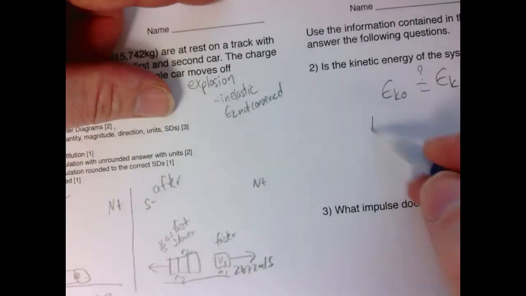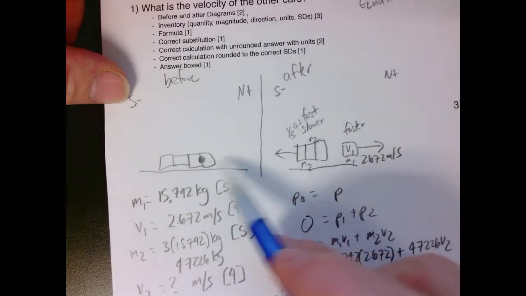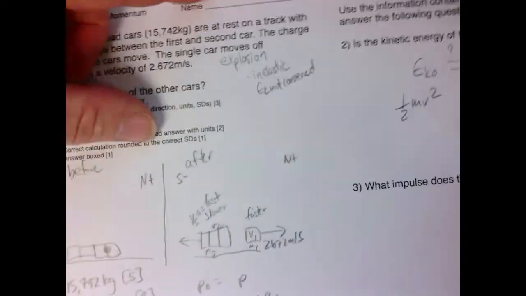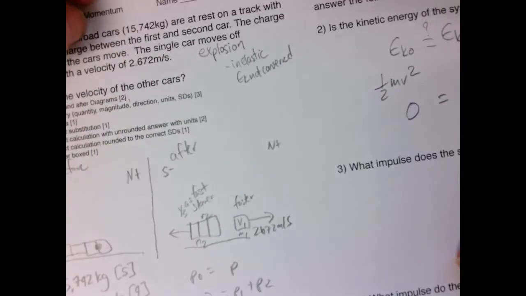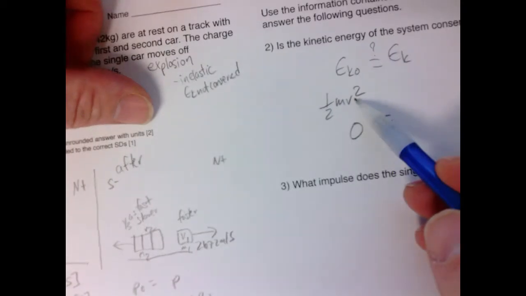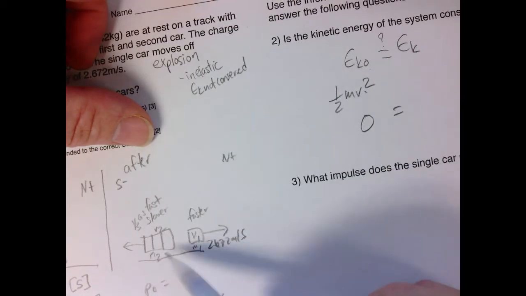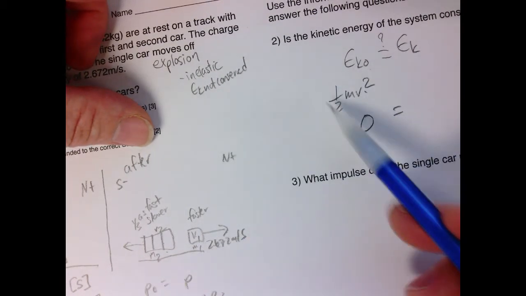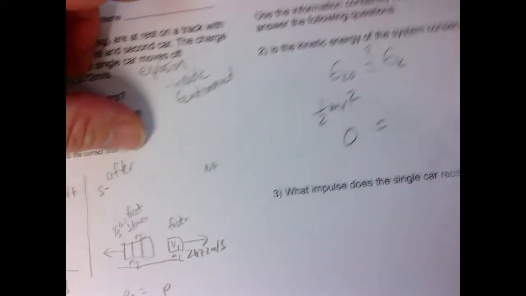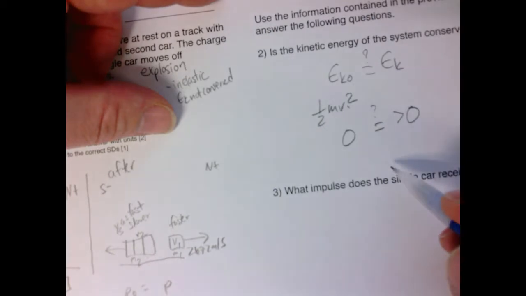Well, let's take a look at the kinetic energy before. Kinetic energy is 1/2 mv squared. Velocity is 0 for all the objects, so the kinetic energy is 0. Is the kinetic energy 0 afterward? The important thing to remember here is that the v is squared. So even if this were a positive and a negative, it's not going to cancel out. All energies will be positive, calculated this way. So we know the kinetic energy is going to be greater than 0.